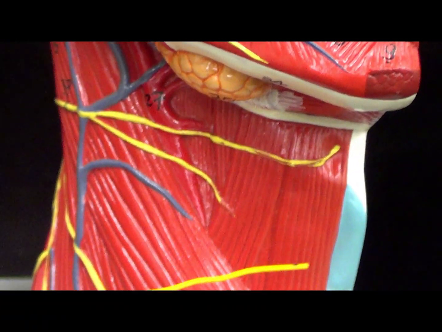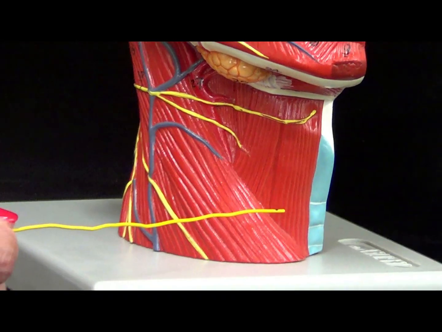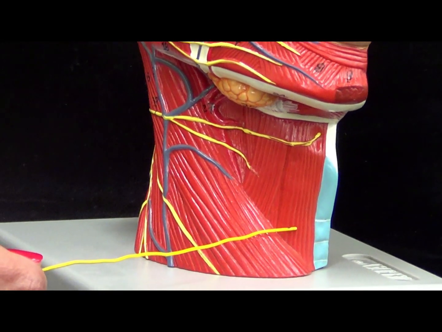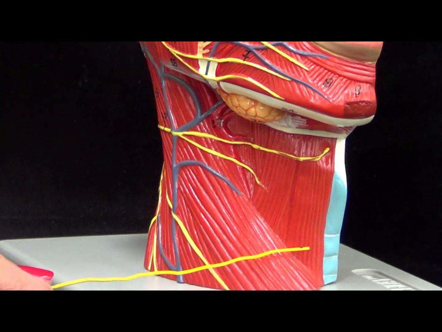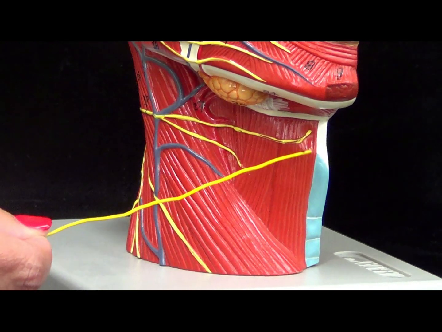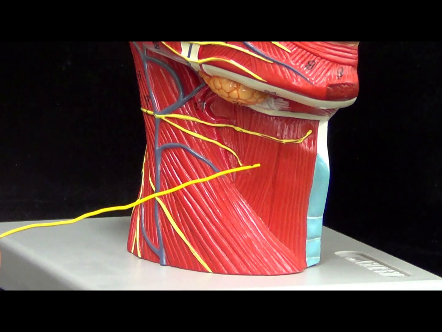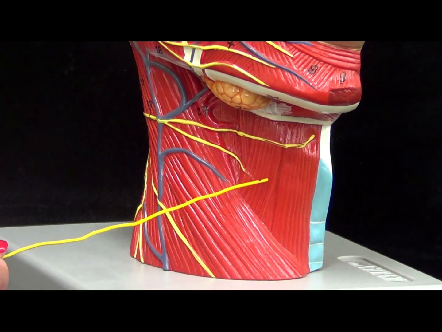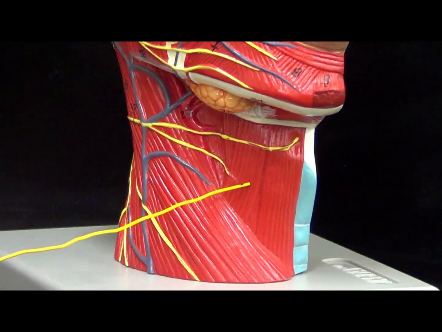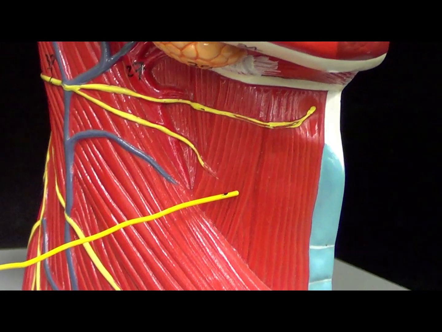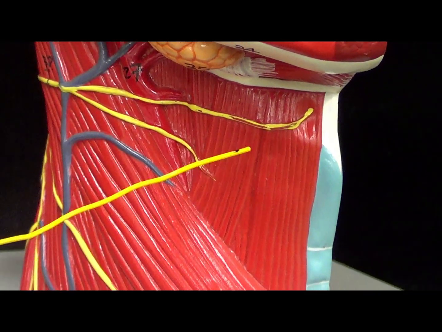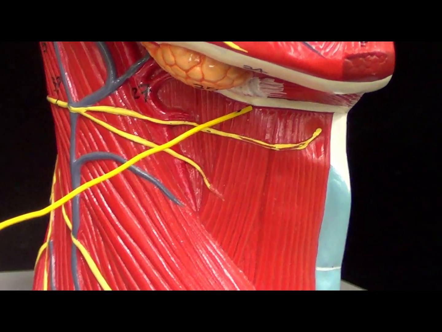we have the first muscle, which is more medial. It's going to be called the sternohyoid. So like the name said, sterno is going to originate on the sternum and insert on the hyoid bone. The one right next to it is the omohyoid. So omo means clavicle, so it's going to originate on the clavicle and insert on the hyoid bone.